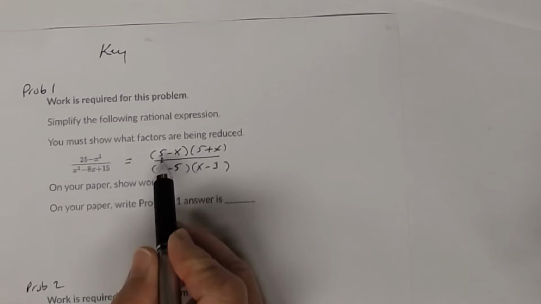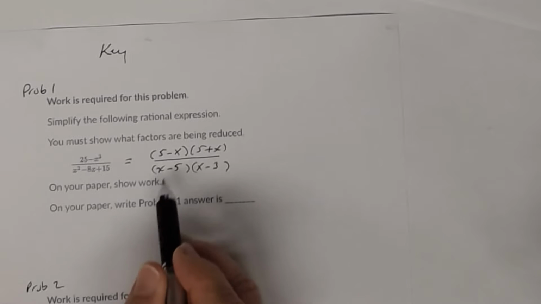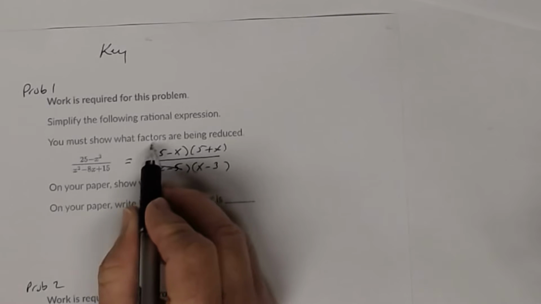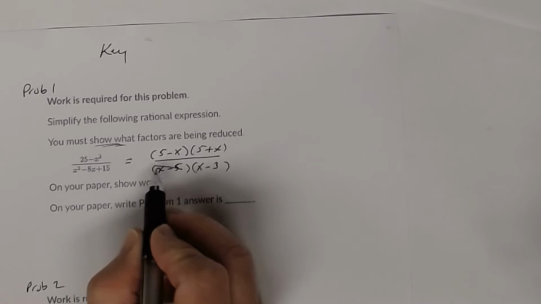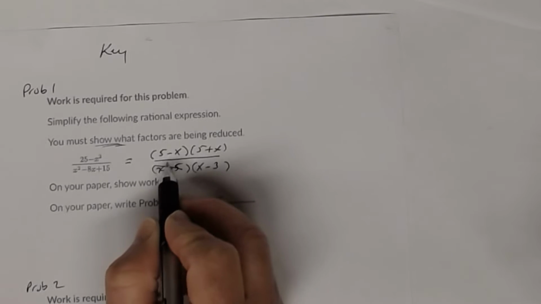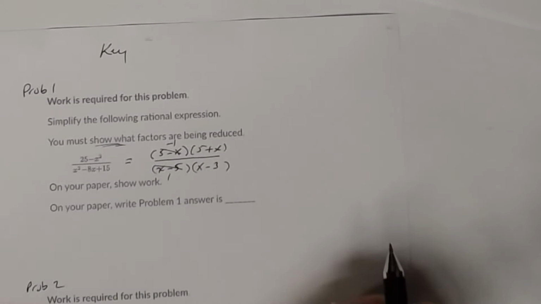So these are factors. 5 minus x. So if you look at it, the opposite of 5 is a -5, and the opposite of a -x is a positive x. So those are opposites. So therefore, when I do this, and that's what I mean by show what factors are being reduced. So x minus 5 divided by x minus 5 is 1, and then when I divide 5 minus x by x minus 5, I get a -1.